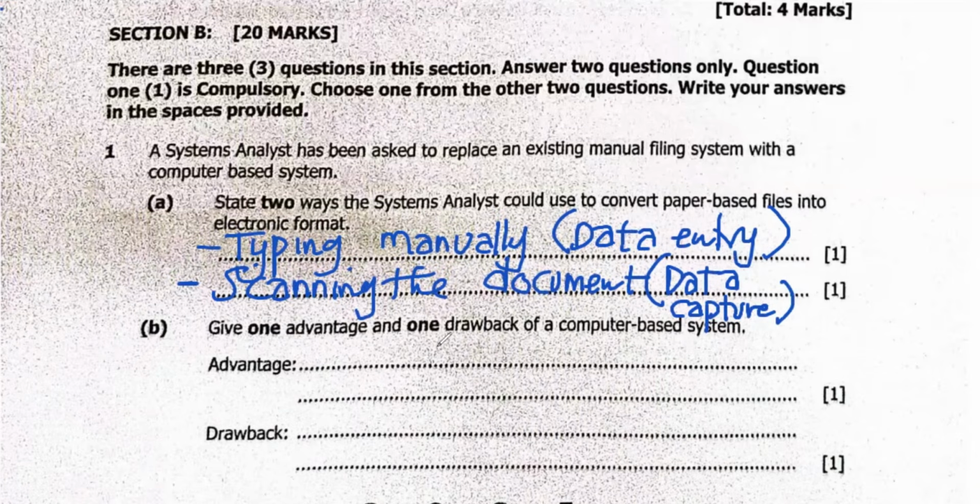Give one advantage and one drawback of a computer-based system. So in most cases, we think manual-based systems have disadvantages. Even computer-based systems have got disadvantages. So the advantage is that it's easy to enter data.